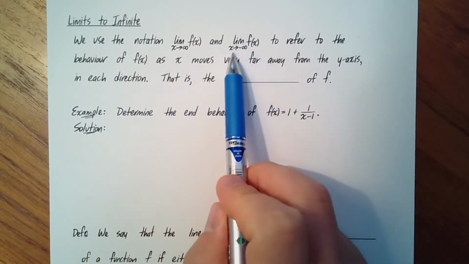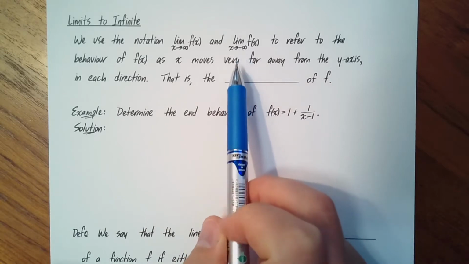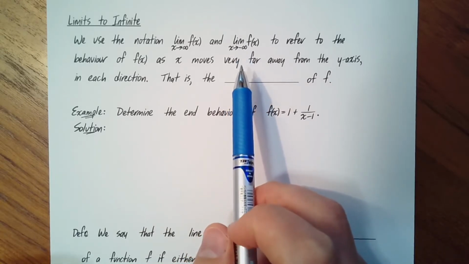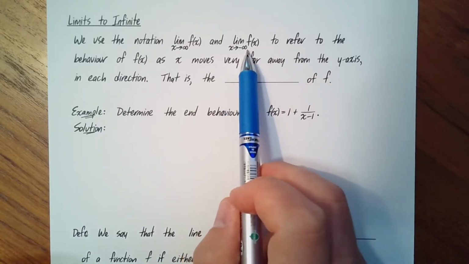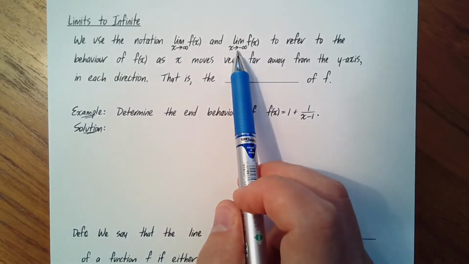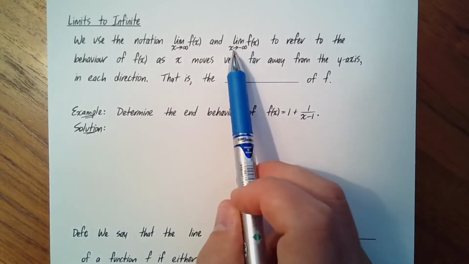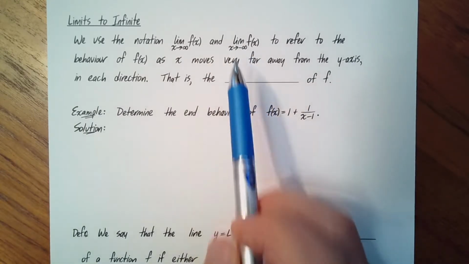And in this one, if I say x approaches negative infinity, I'm just saying x moves very, very far to the left on the x-axis, or x explodes in the negative direction, or x grows arbitrarily large in the negative direction. Those are the three phrases you could use to describe what this notation really is saying.